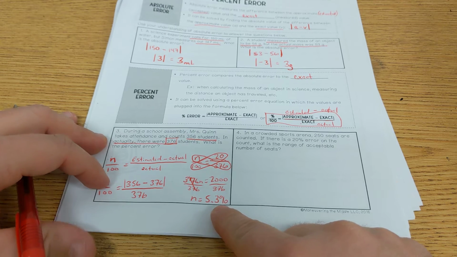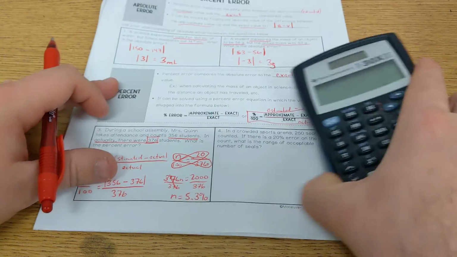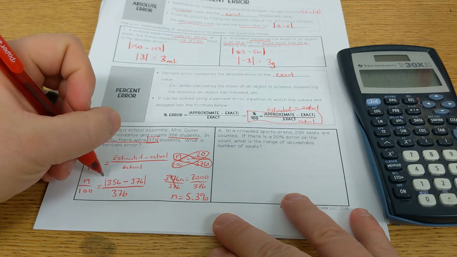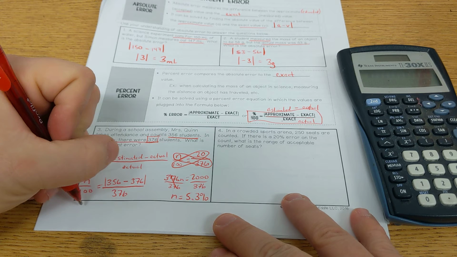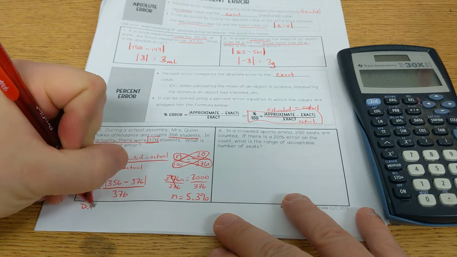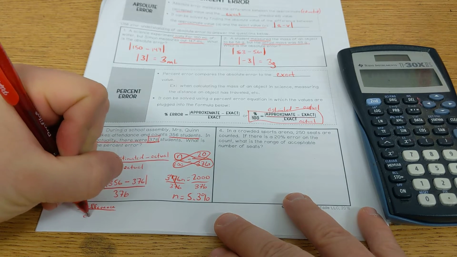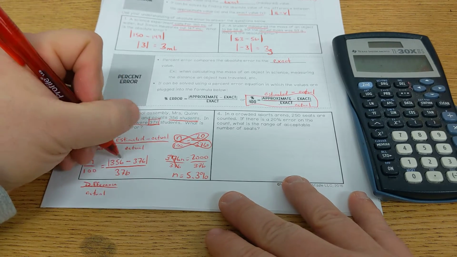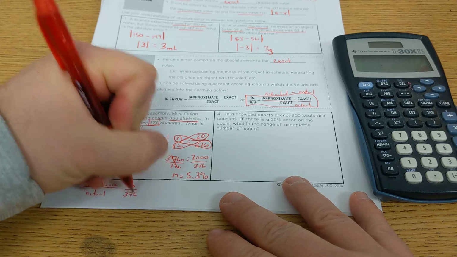Now, there is another way we can do this. Once we find the difference, we'll do the difference over the actual, and we already know that was 20 over 376.